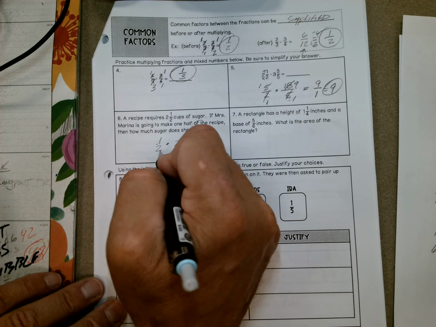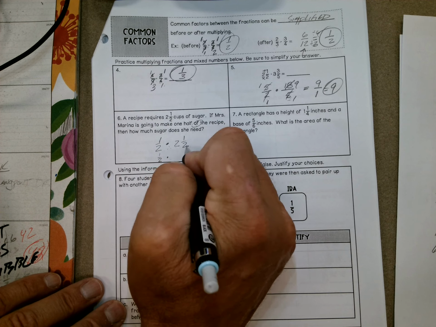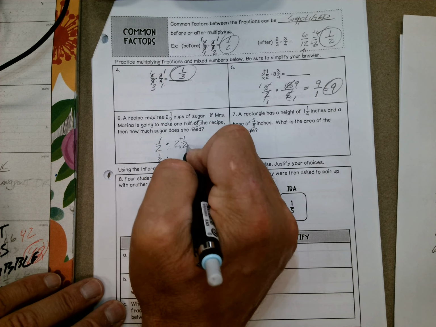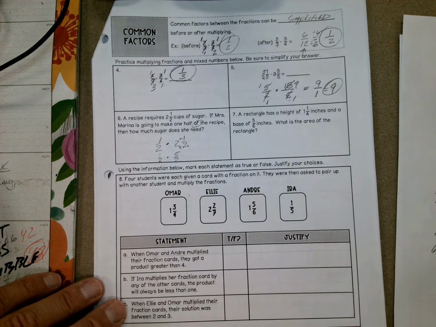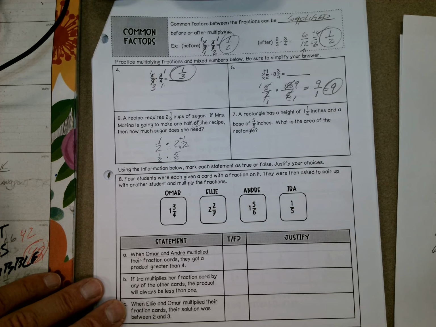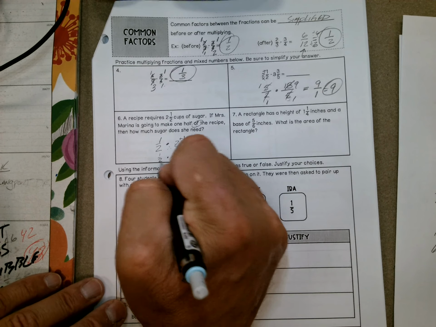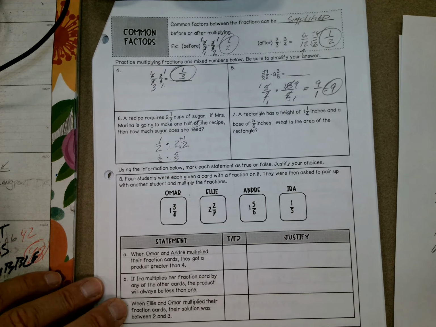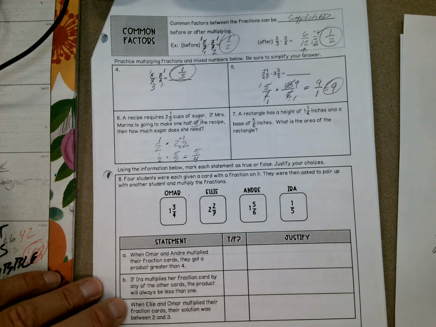Well, this is already a simple fraction, so I'm going to rewrite it. And I'm going to change this to an improper fraction. Remember, we multiply and add. 2 times 2 is 4, plus 1 is 5, so that's 5 over 2. All right. No numbers can be factored out. We're not allowed to factor bottom to bottom or top to top. So 1 times 5 is 5. 2 times 2 is 4.